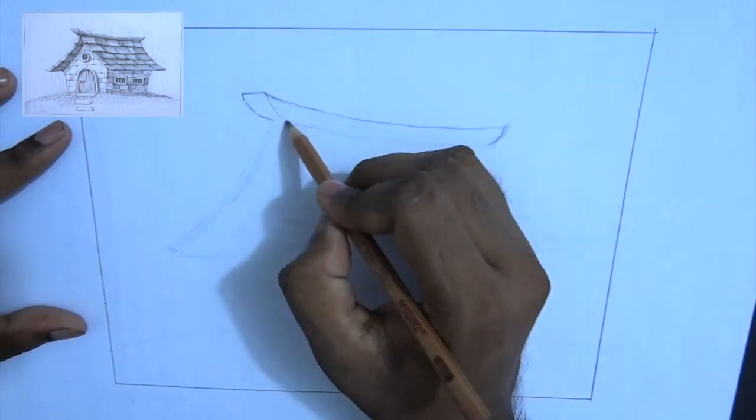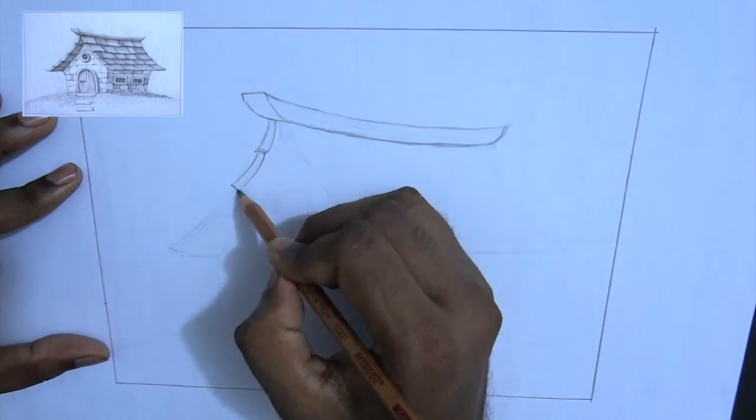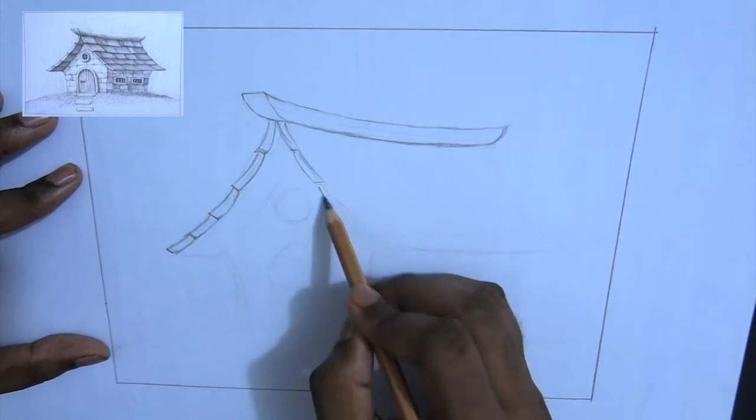Now I am finalizing the outlines from the implied lines structure. This final line is called the contour line.